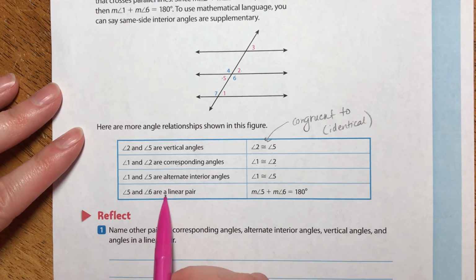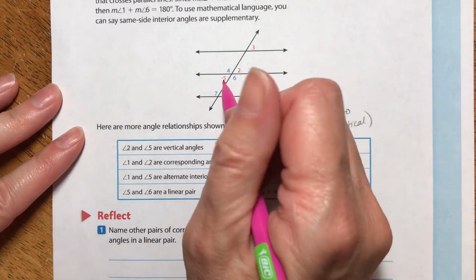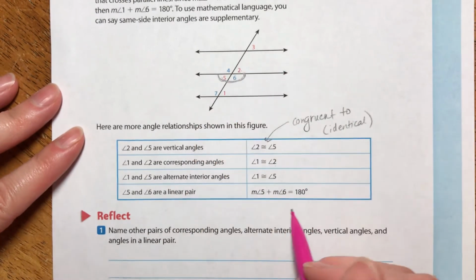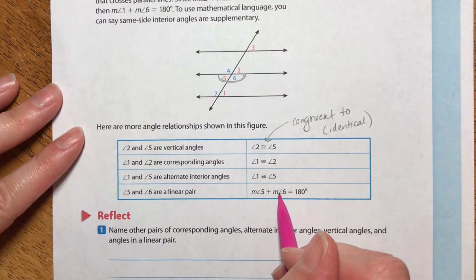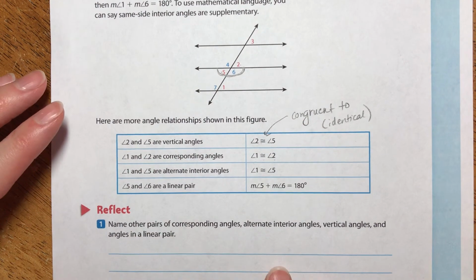Angle 5 and angle 6 are a linear pair. Look, 5 and 6. If I put them together, they make a straight line. So the measure of angle 5 plus the measure of angle 6 should be 180 degrees. Notice there's no congruent symbol here. Those are not the same measure, so they are not congruent.